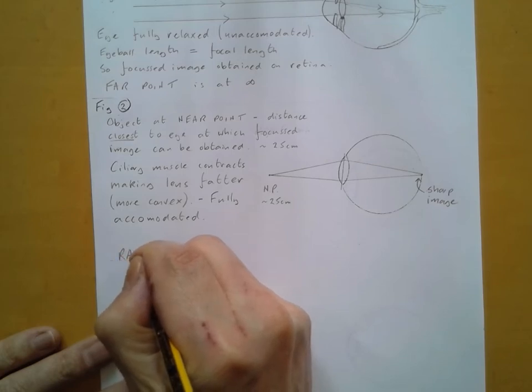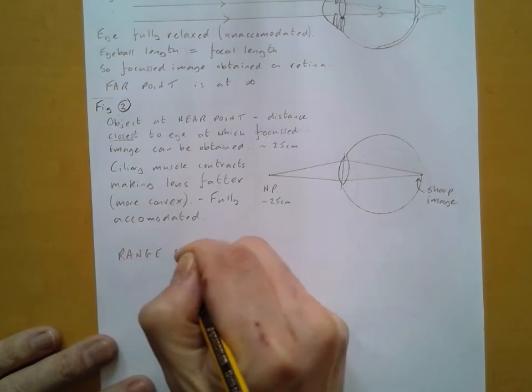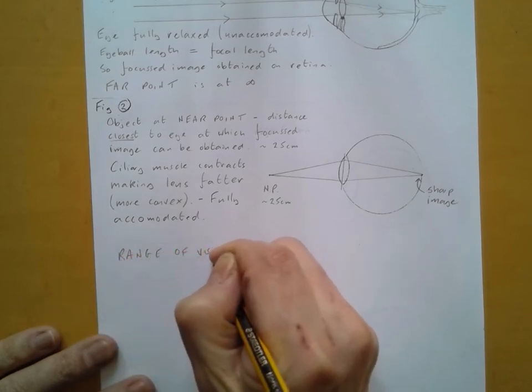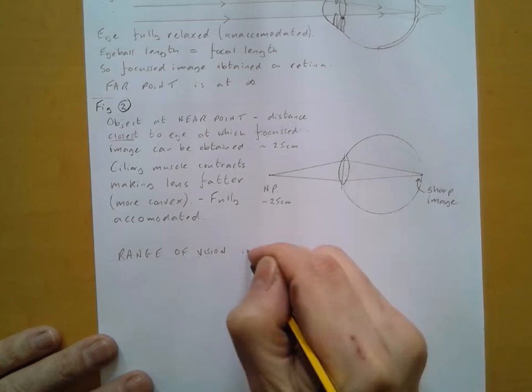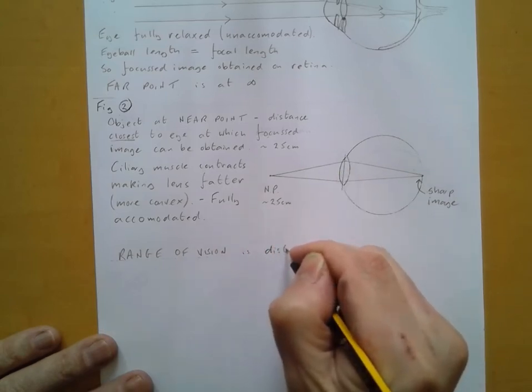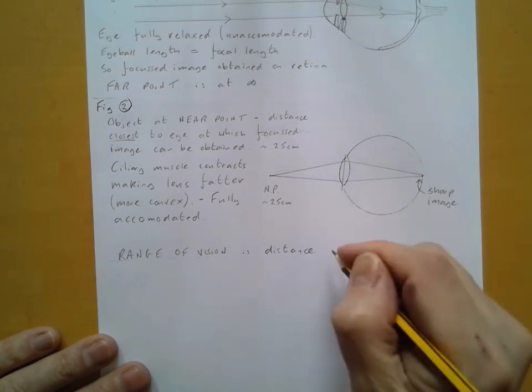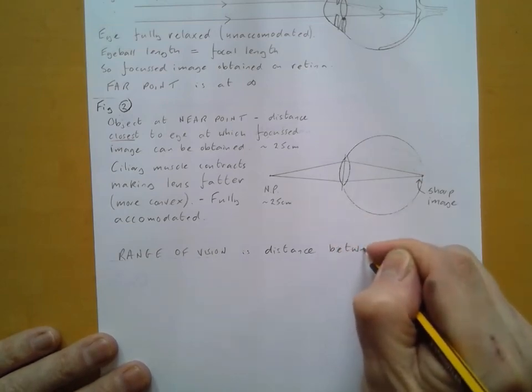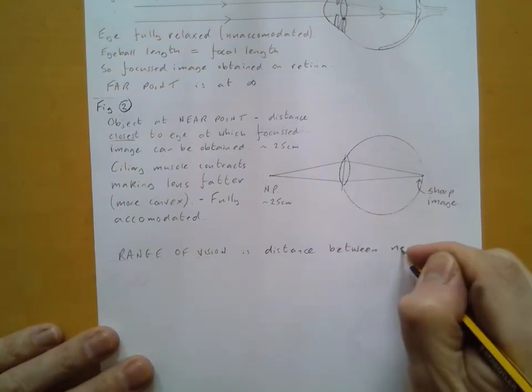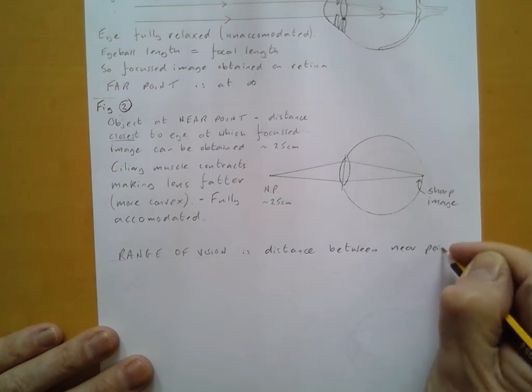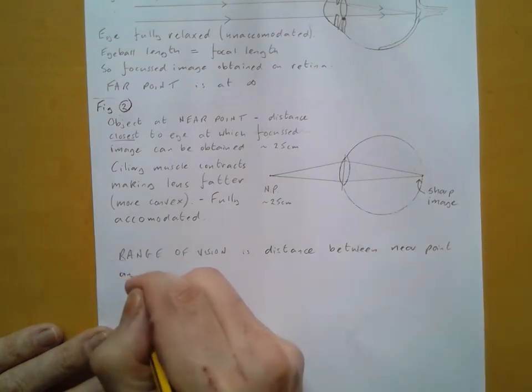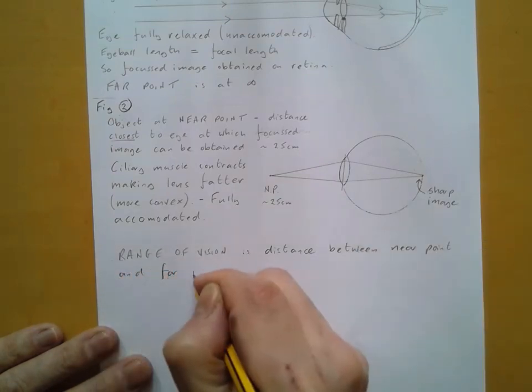So the range of vision is the distance between the near point and the far point.